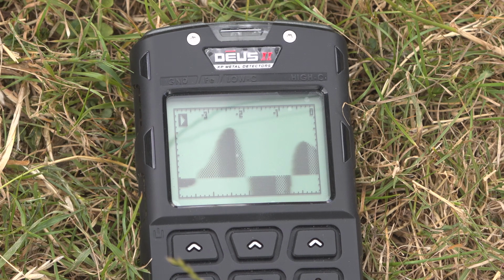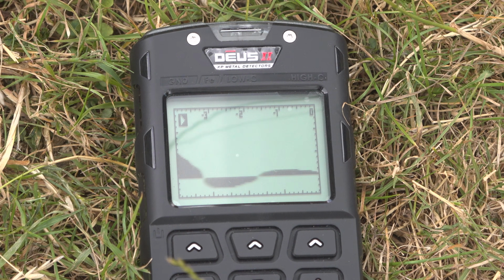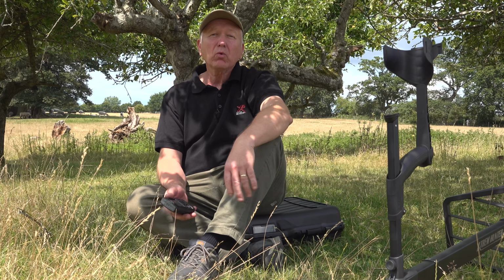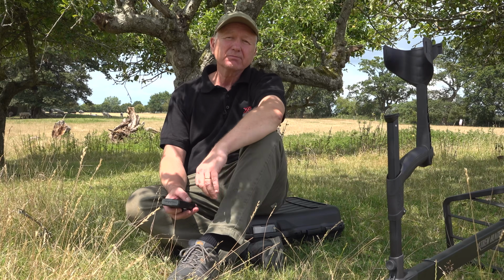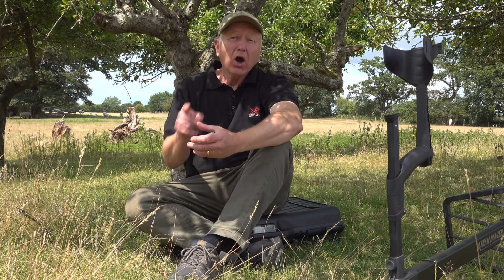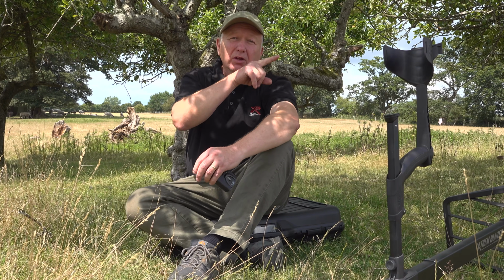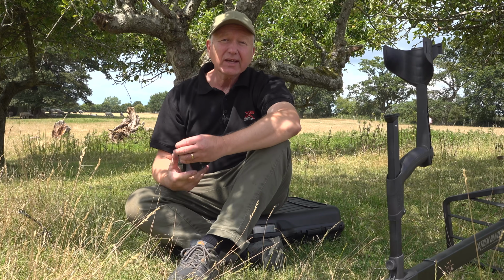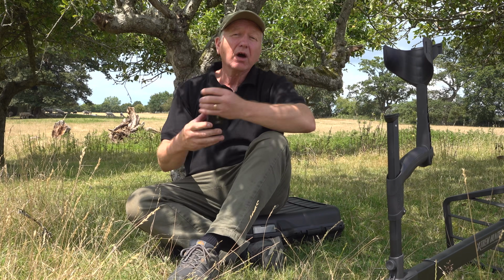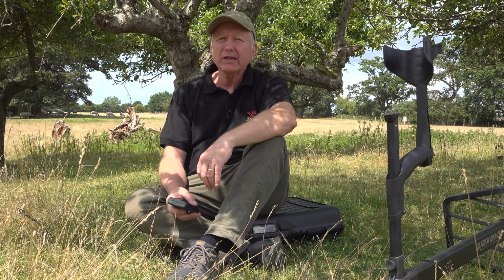Straight away you'll notice that the Xtrem has got a totally different working interface. It's got a real-time rolling graphic as you detect. Now you'll see the humps on the screen. The high humps are the target intensity and the wide humps are the target signal duration.